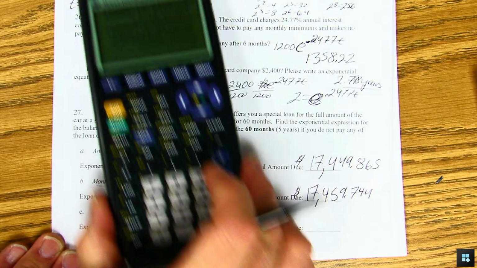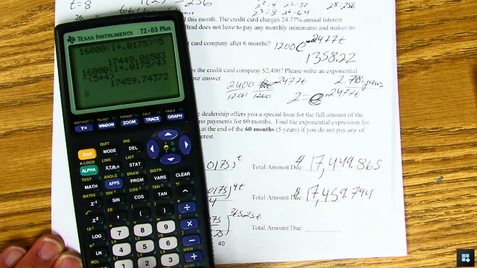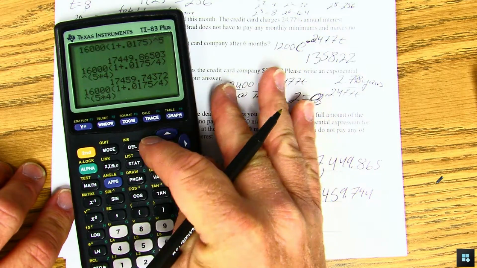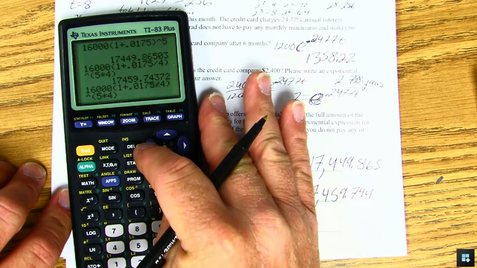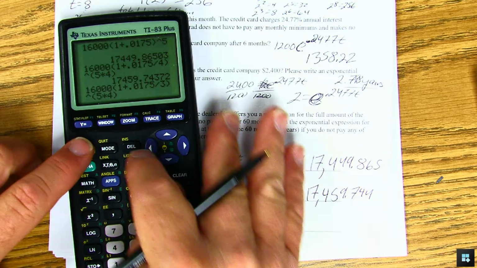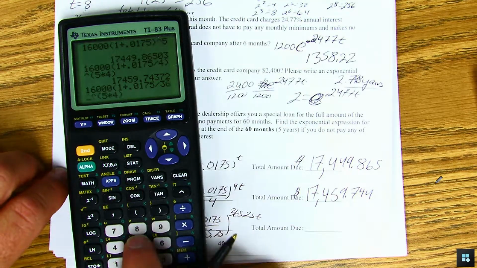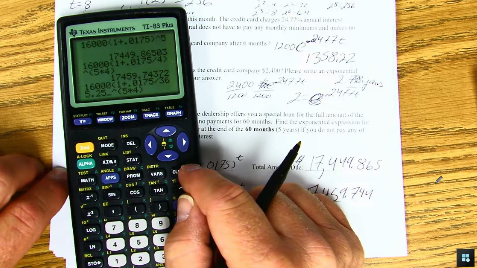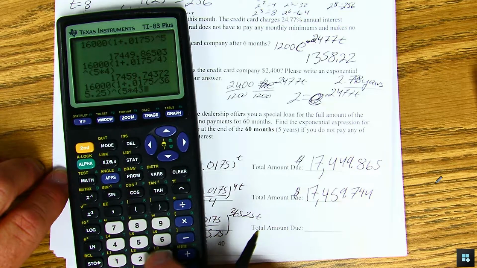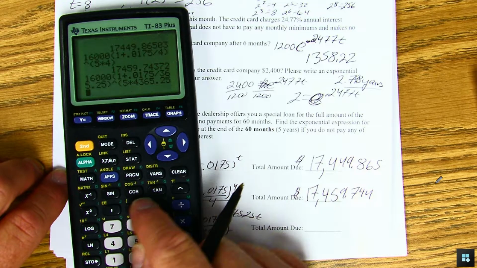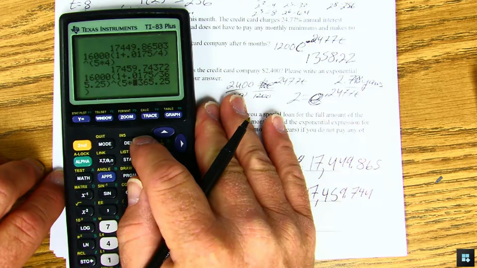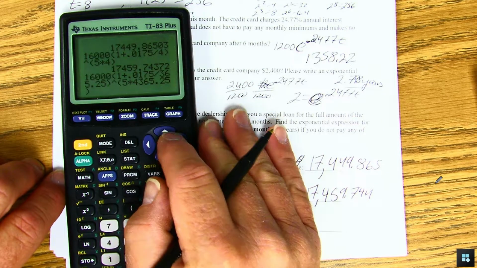Again, to figure out how much is due, I come back to my calculator, hit second, enter, scroll back, and change the divisor to 365.25 and the exponent to 365.25 in the parentheses.